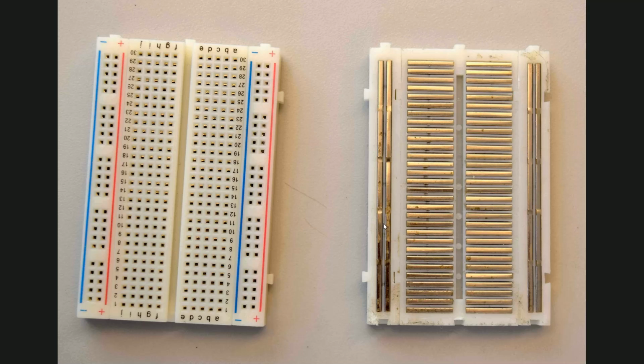As you can see, there is no electrical connection from this vertical line to this second vertical line. So if I want to share power from this positive line to this positive line, I need to provide an electrical connection from positive to positive, and then again from negative to negative.